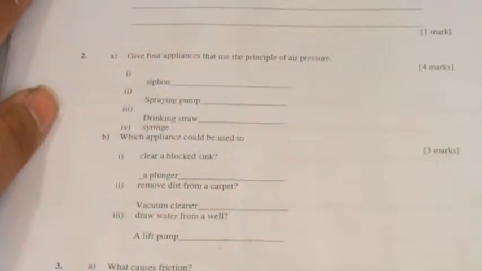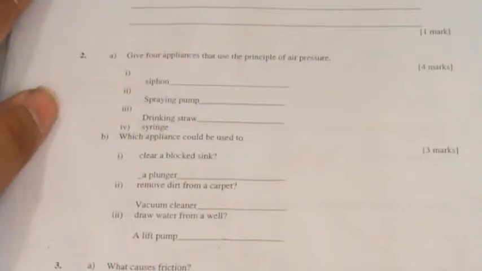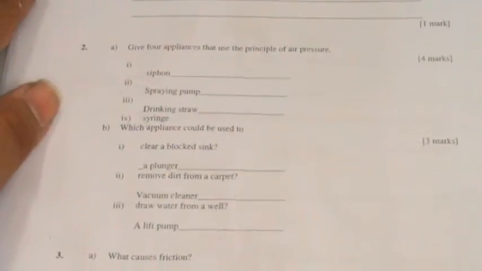Then for this lift pump, a lot of you write siphon. Logically, how can you use a siphon? Well, the water is lower than your level. You can't use a siphon because a siphon is from a higher level to a lower level.